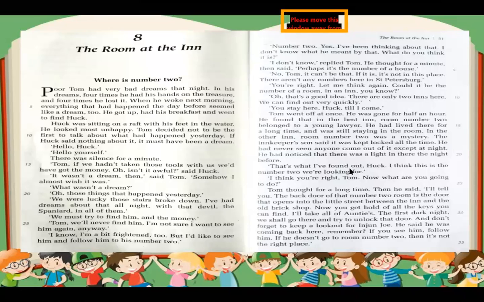That's what I found out, Huck. Now, Tom said that it was the room that they were looking for. Okay, it was the number two that they were looking for. That's what I found out, Huck. I think this is the number two we were looking for. I think you are right, Tom. Now, what are you going to do? Since there were only two inns, they easily found out room number two of the inn that belonged to those men, okay?